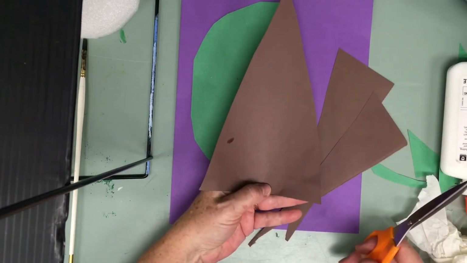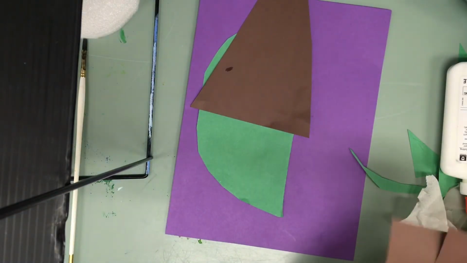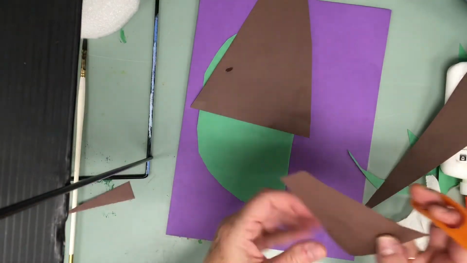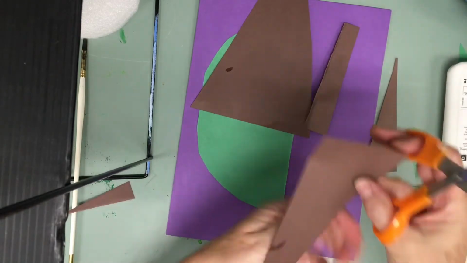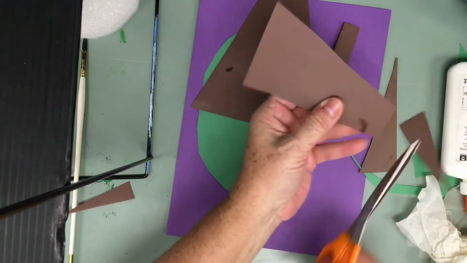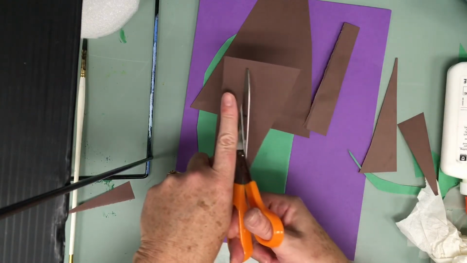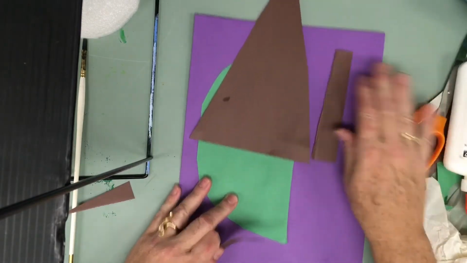So we have a pointy hat right there. I'm going to cut a piece from this for the hat brim. I take the longest line and chop, about as thick as a finger, for the hat brim. So I have two hat brims.